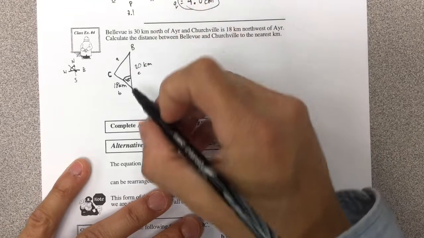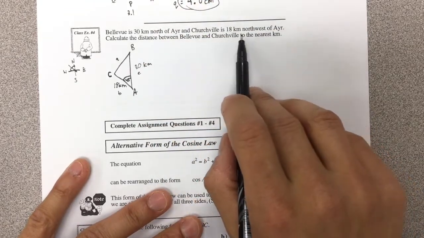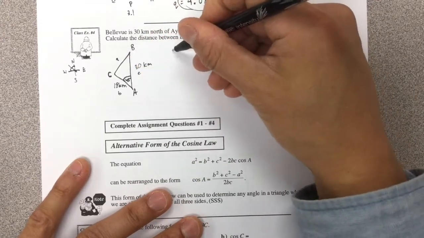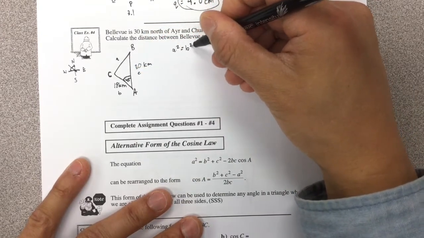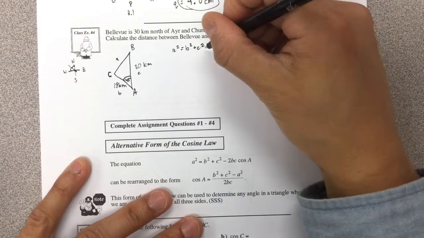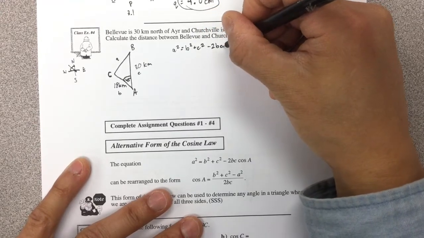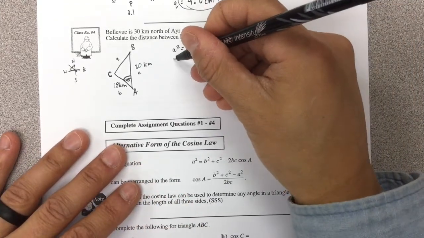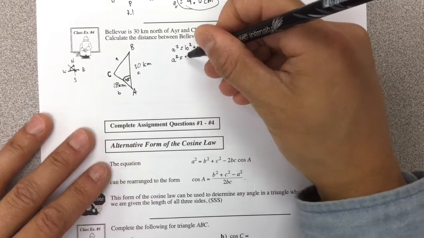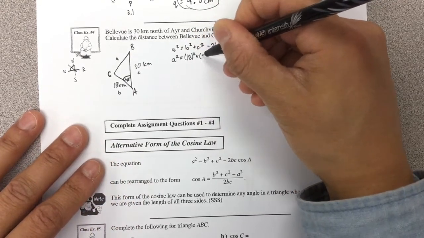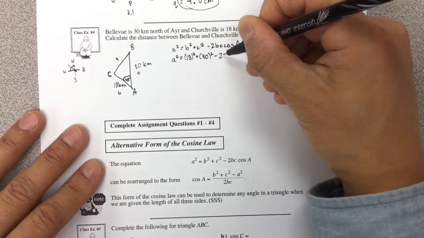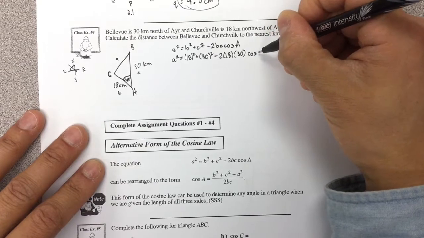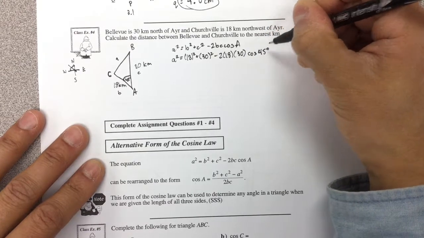Now we're looking for the distance, to the nearest kilometer, from Bellevue to Churchville. And so we're looking for A, so A squared is equal to B squared plus C squared minus 2BC cosine A. So 18 squared plus 30 squared minus 2 times 18 times 30 cosine 45 degrees.